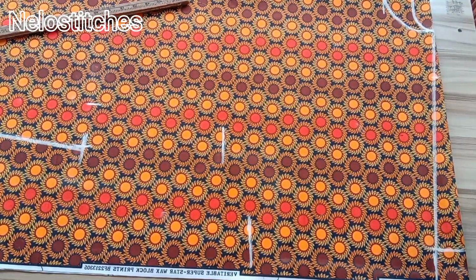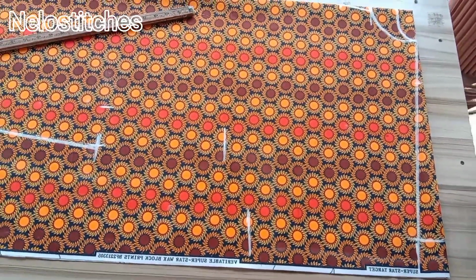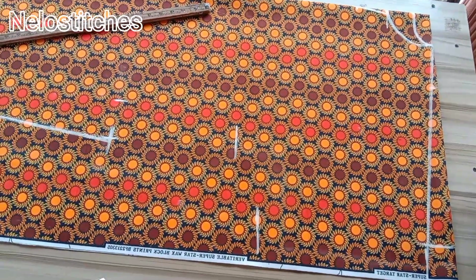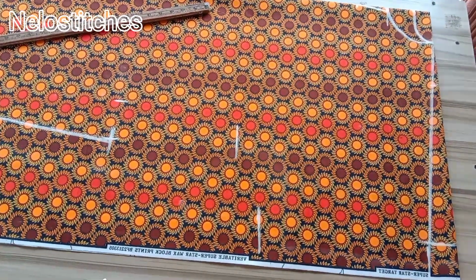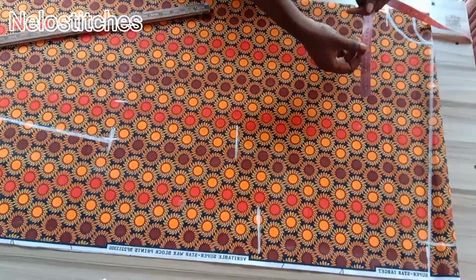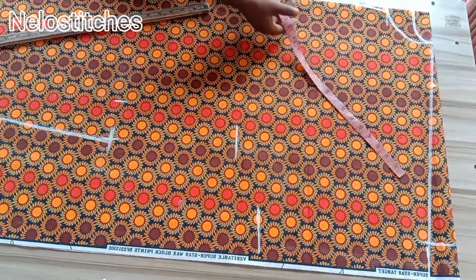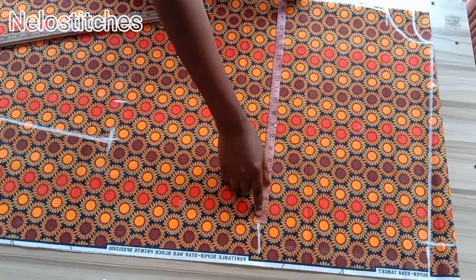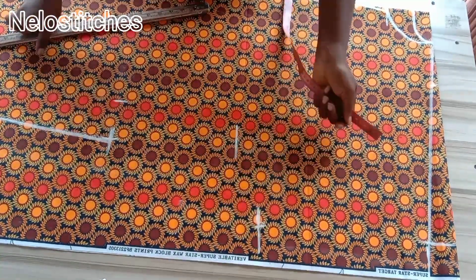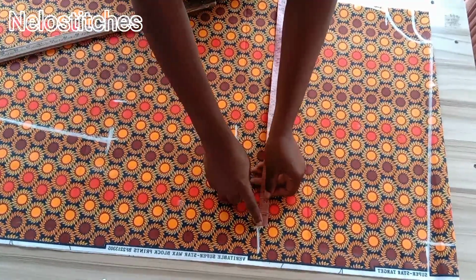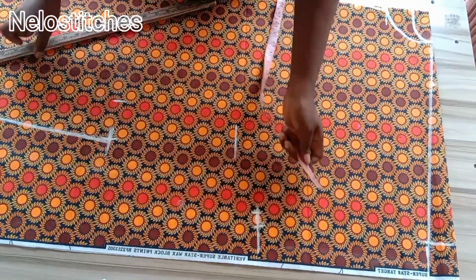Okay, so next at this sleeve opening I'm going to measure what I have here at the shoulder line. You measure what you have there and you're going to mark exactly the same thing at the sleeve opening side. Okay, so measure whatever you have here. You place that same measurement here at the sleeve line, and then you're going to come in by 1 inch for allowance, like so.